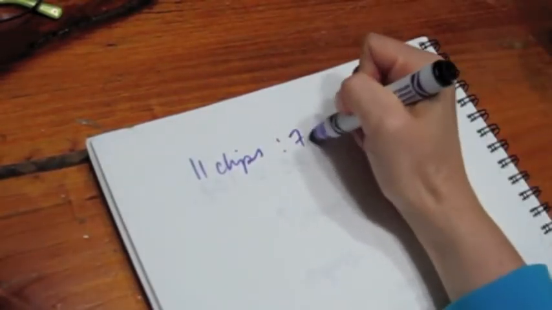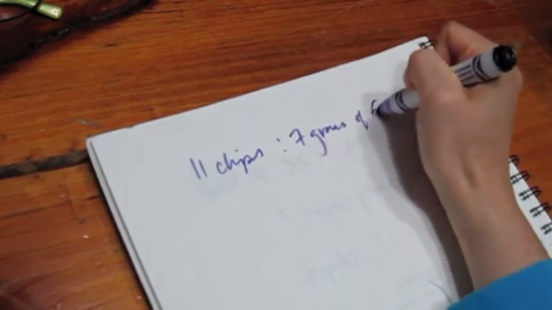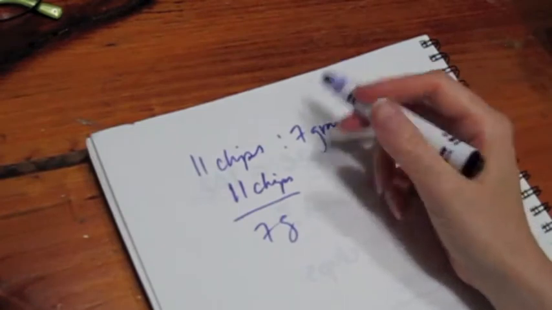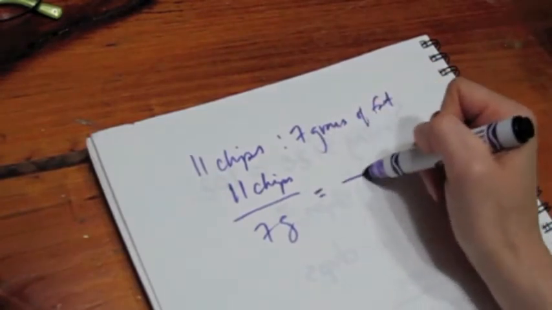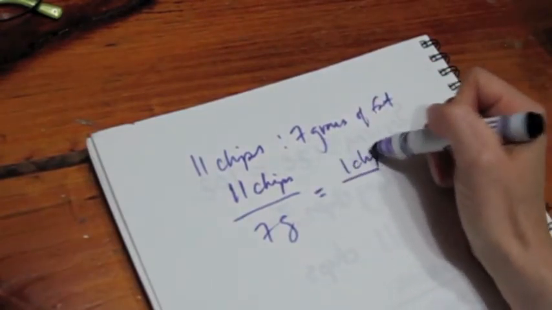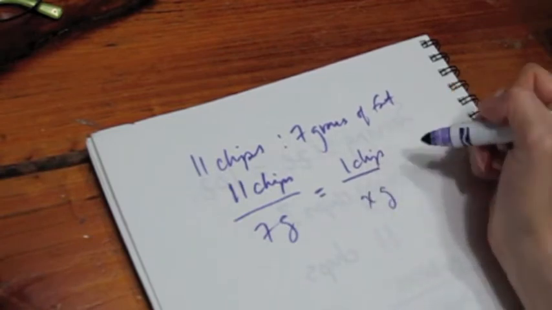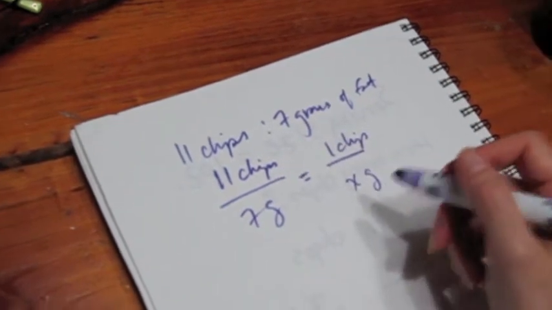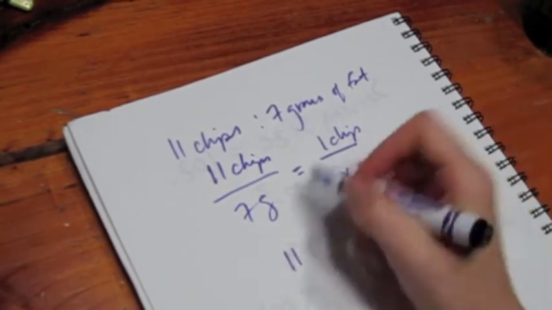Ooh, grams of fat. If we look at fat, there's 7 grams of fat in one serving size. Remember, I made up that 11 chips is one serving size. We don't know if that's right or not. But I'm going to go ahead and set up that proportion again and figure out, well, then how many grams of fat are in one chip? Again, this is a unit rate, even though the 1 is on top this time. It'll be a rate when I finish with it.